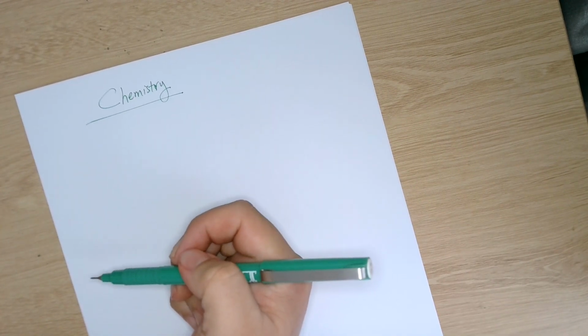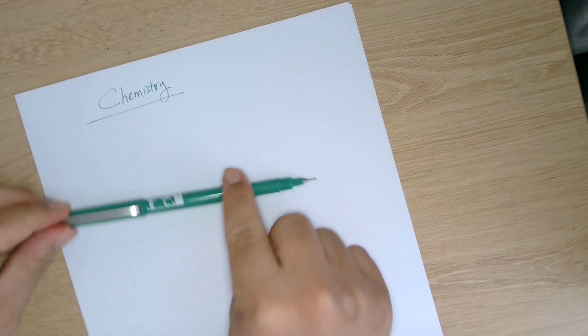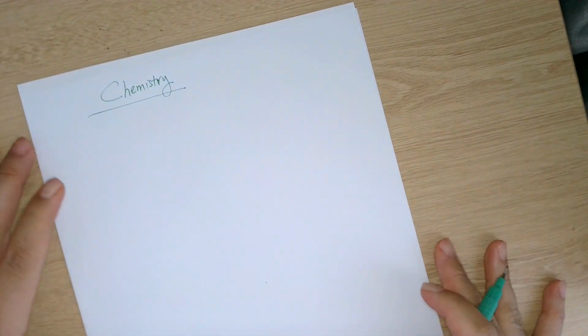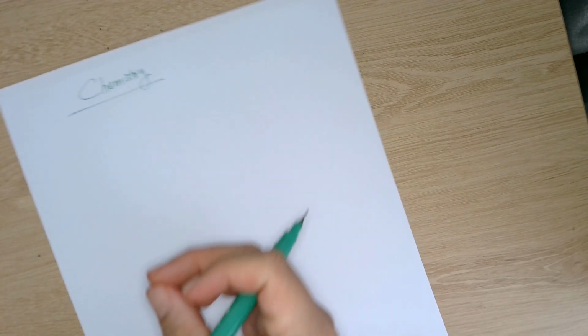So there's a thing called material. Everything, this pen, this paper, everything is matter or material. And every material in this world is composed of atoms.